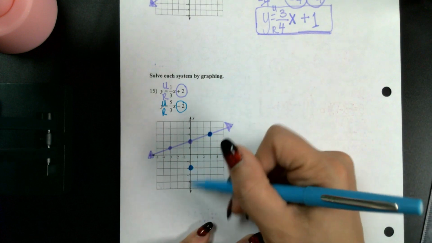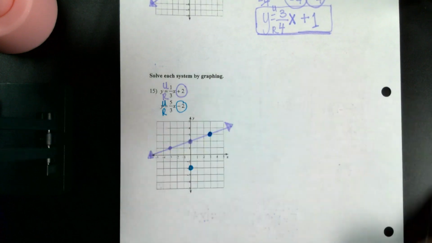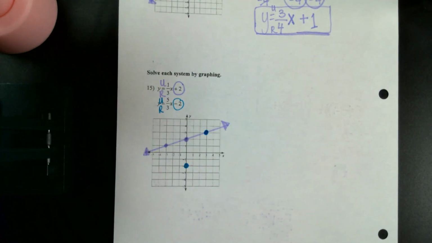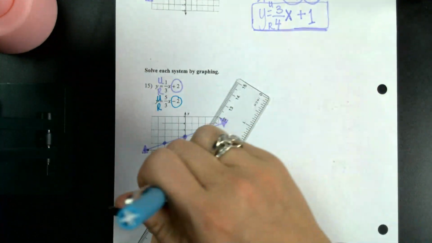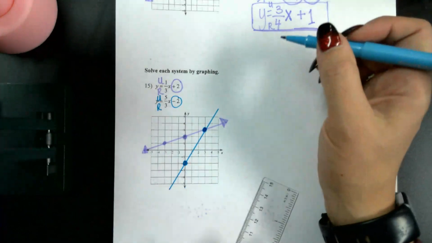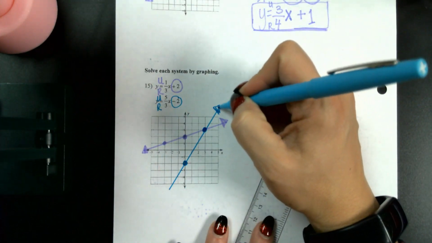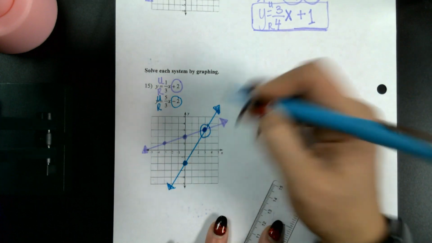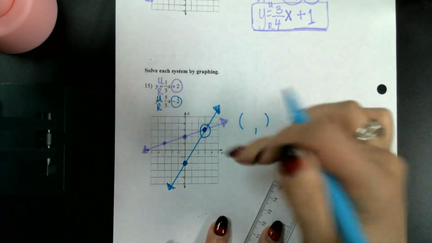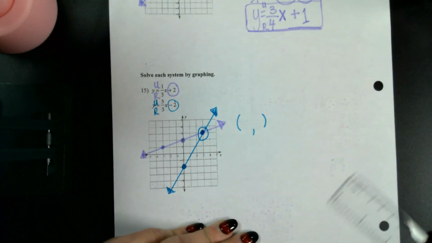Now we cannot go down 5 and left 3, but we don't really need to, since we already can see where the two lines cross each other anyway. So we just need to write down what that ordered pair is. Now the good thing about that ordered pair is you can't mess it up.